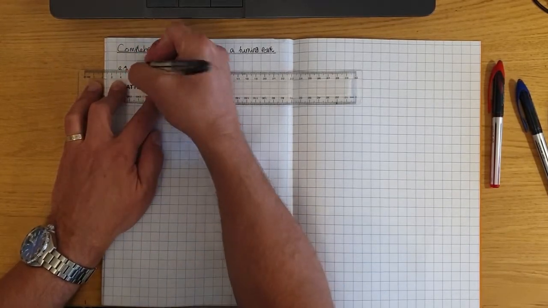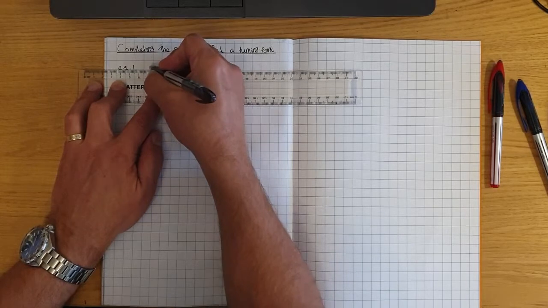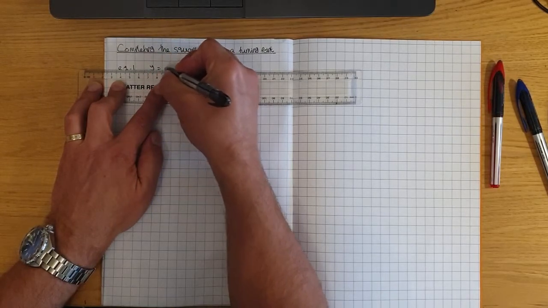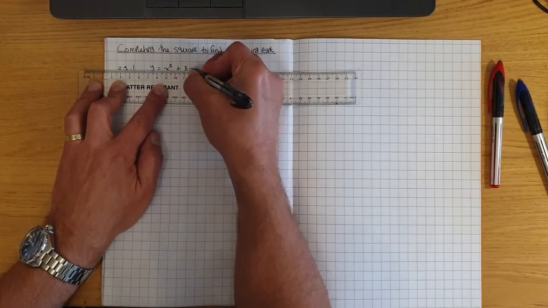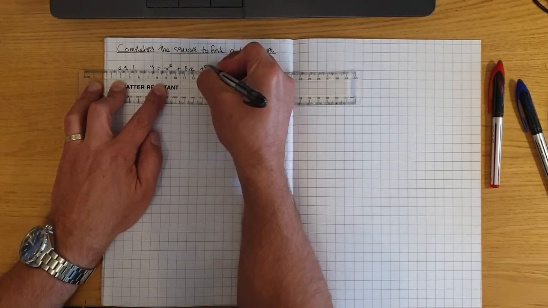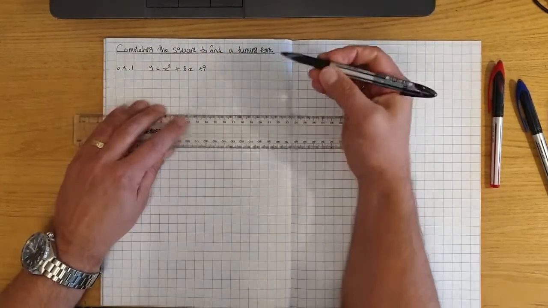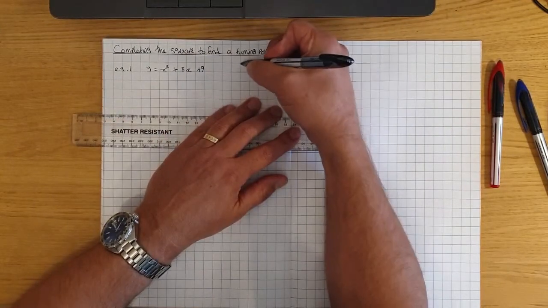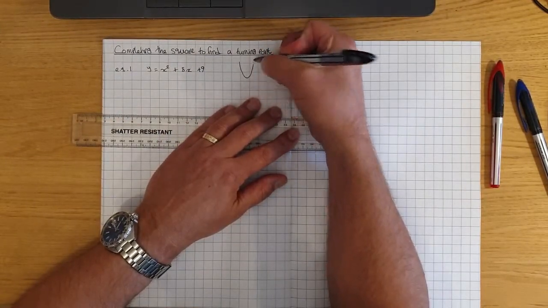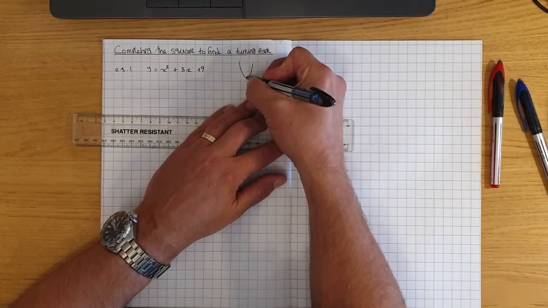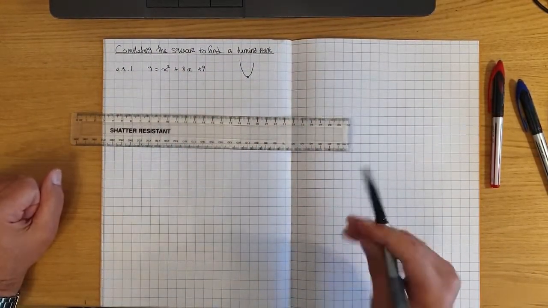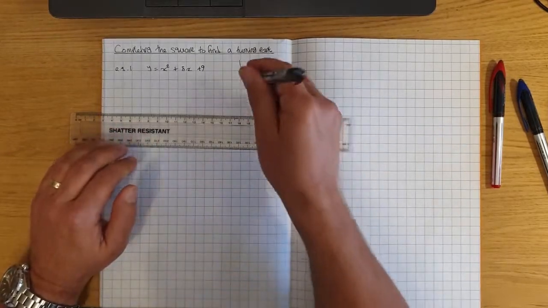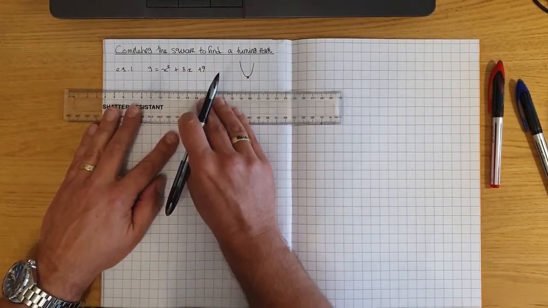So example 1, we're going to look for the turning point of y equals x squared plus 8x plus 9. So the turning point is just the coordinates of where the quadratic, where that point right there is the minimum point, also known as the turning point. What we want to know is where is the location of that point? What are the coordinates of that point?